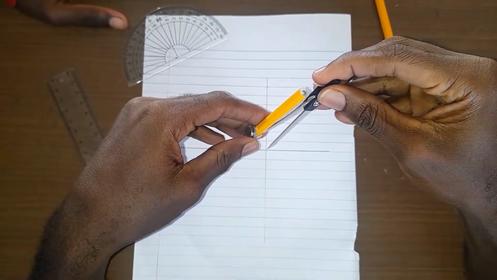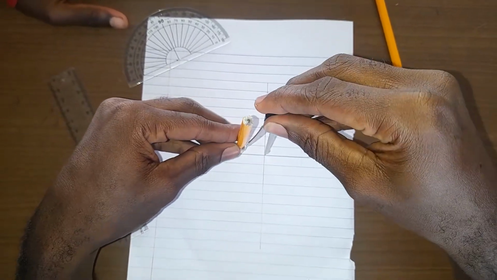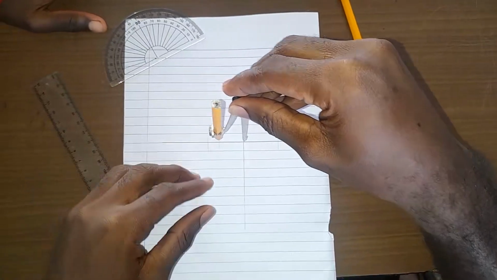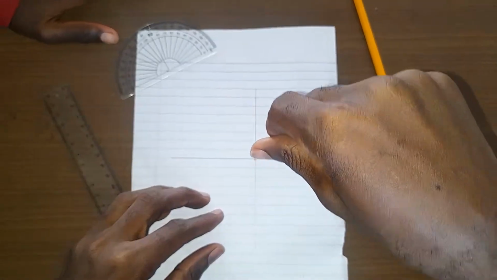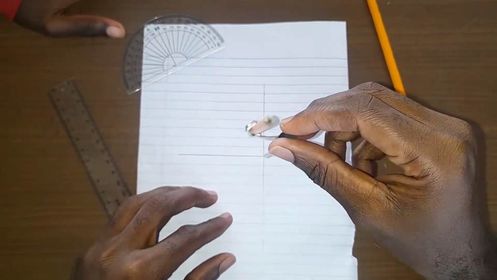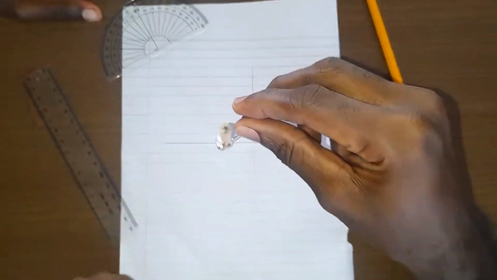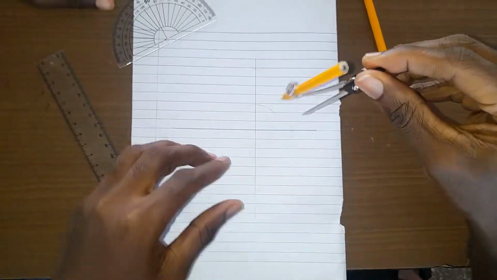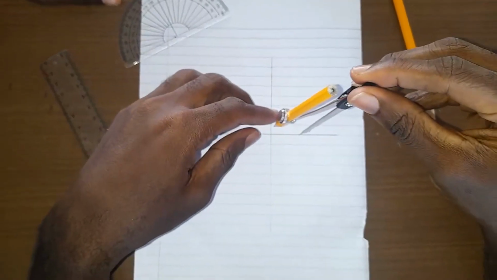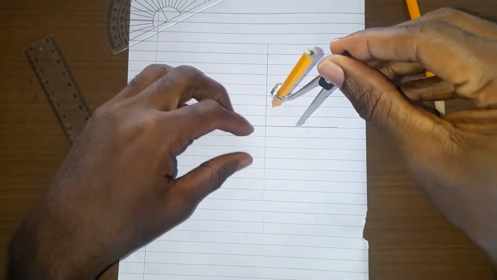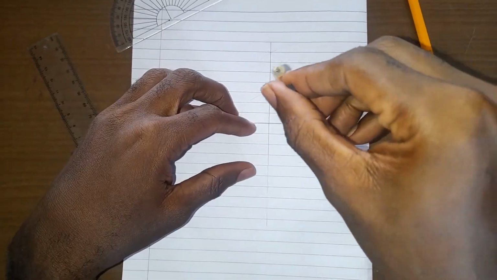So let me stand here again. I told you, making mistakes is part of mathematics, okay? When you make mistakes, don't be worried. You can still go back and do it better. So I use the same radius. Then I cut this line.